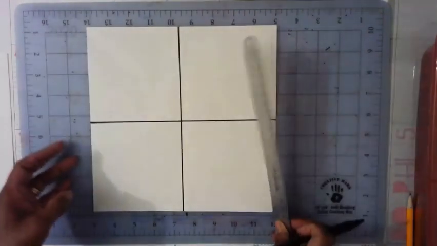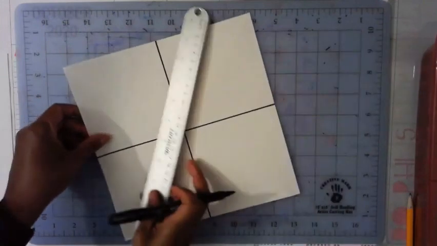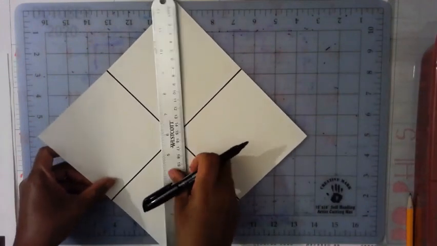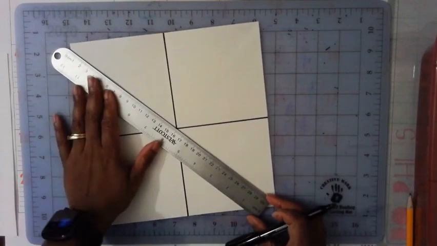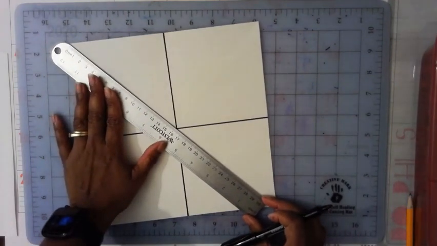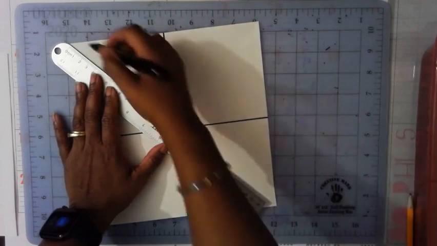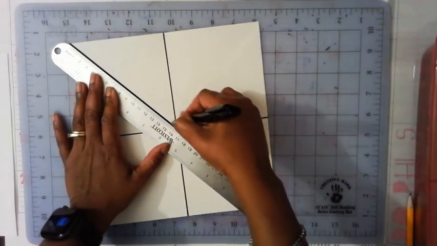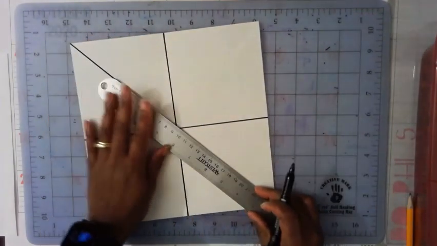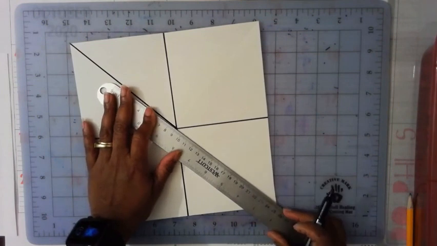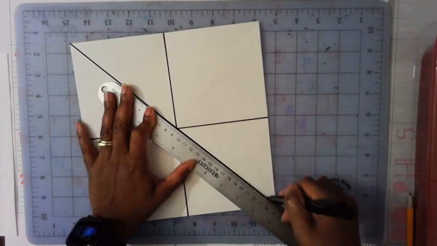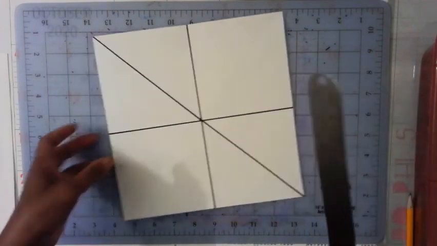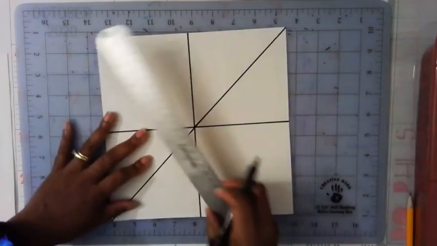Draw a line that way. I'm not really in the center, but that's okay. Just trying to get it so y'all can see. And we're going to make another diagonal line the other way, the opposite way.